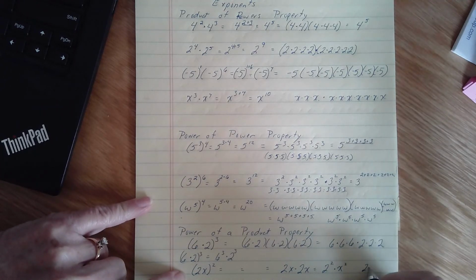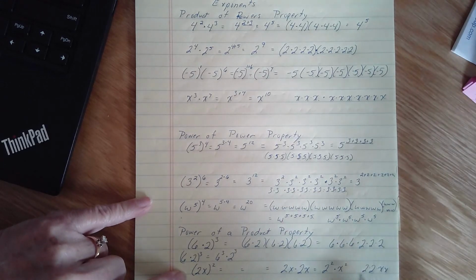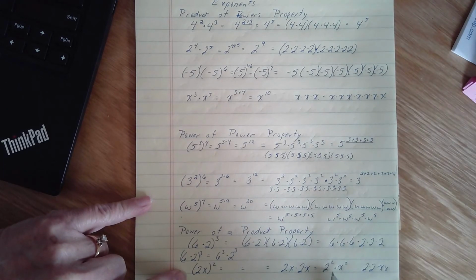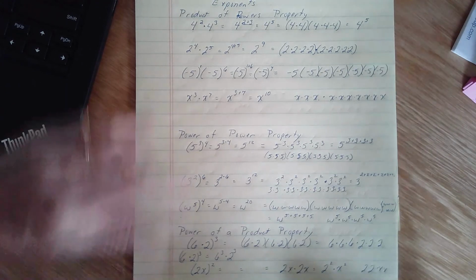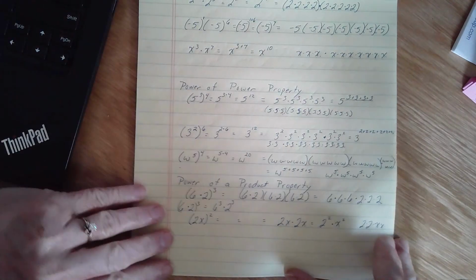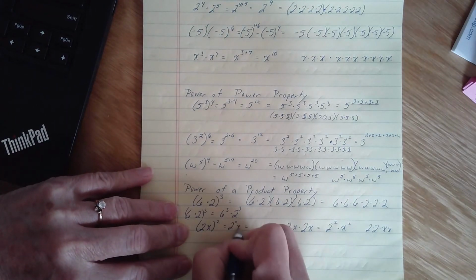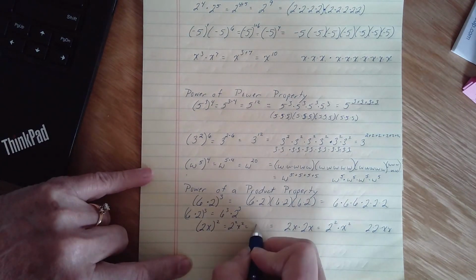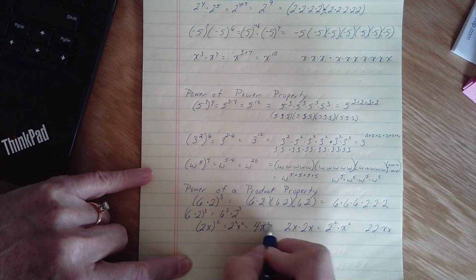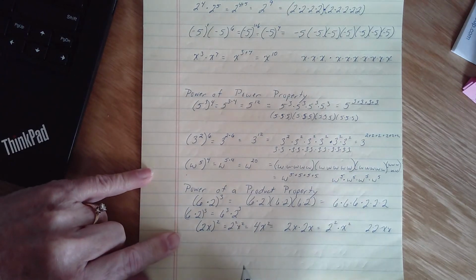I regrouped it as 2 times 2 times x times x, in case you missed my quick grouping here. So this is 2 squared times x squared. Well, 2 squared is 4, and x squared I went ahead and expanded.